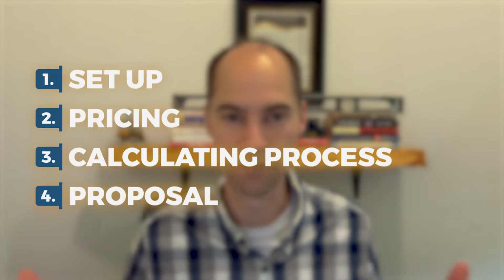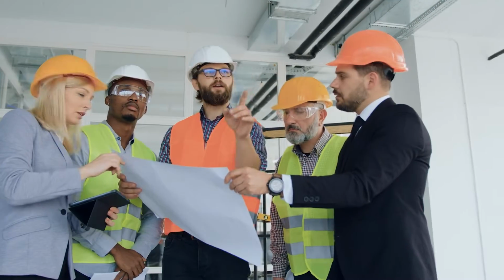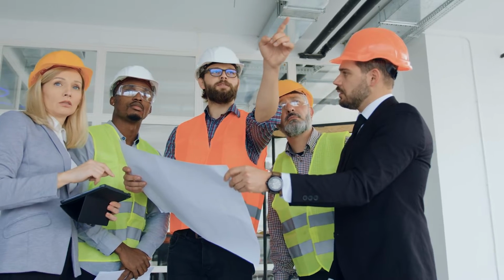All right, jumping in. I'm going to be going through the 4 different phases of building out an estimate and building your system for estimating. It's all about systems and processes. In order to do things quickly and accurately, we need to have some setup in place. That's where we're going to start, and then all the way at the end is the proposal, what it looks like giving it to the client, and everything in between.